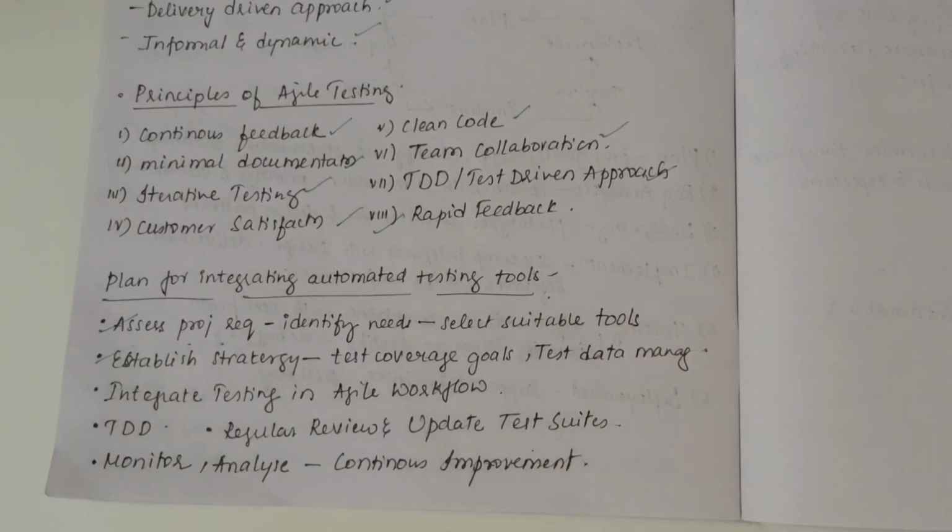Then establishing a strategy. If the project is very critical and very complex, we can move further with testing by making use of automated testing tools. At this time, we have to come up with a strategy.